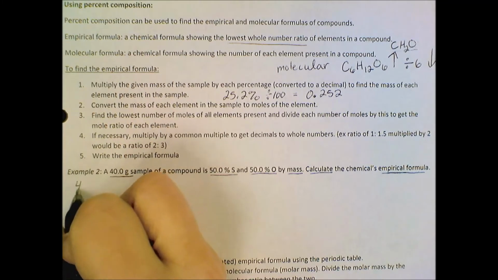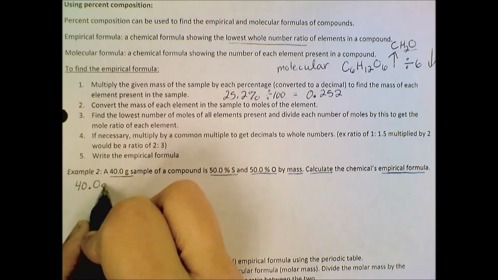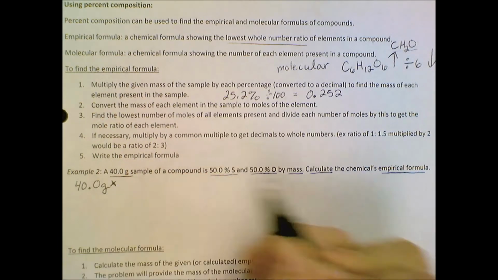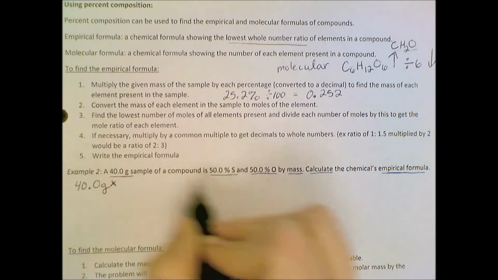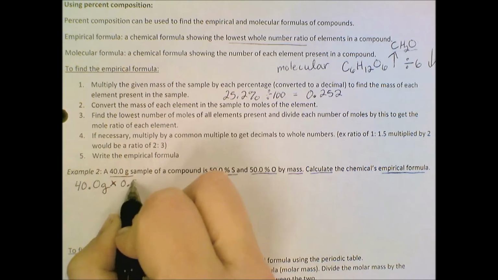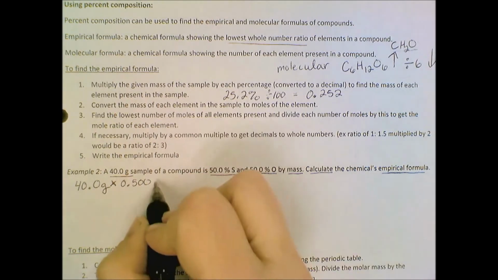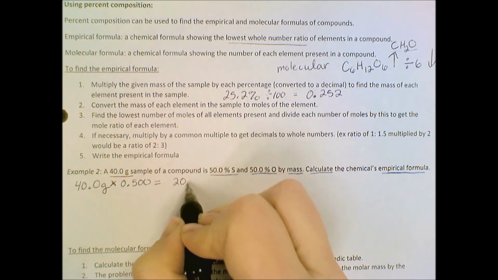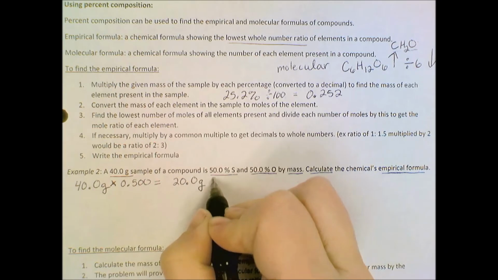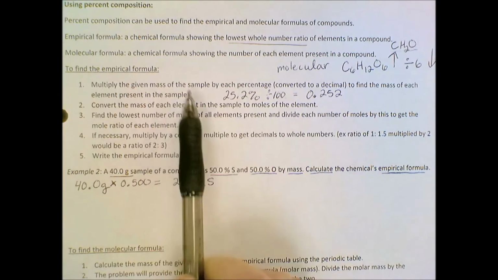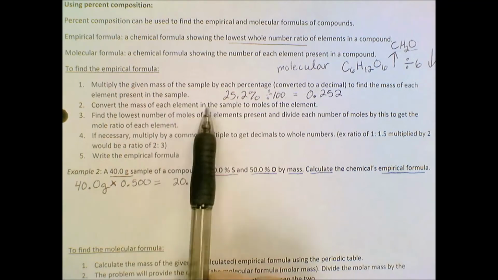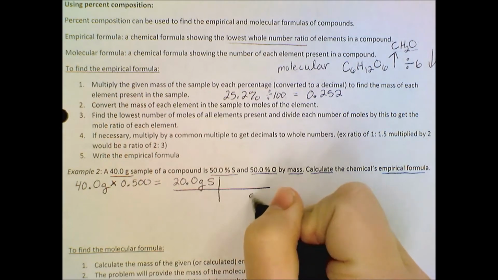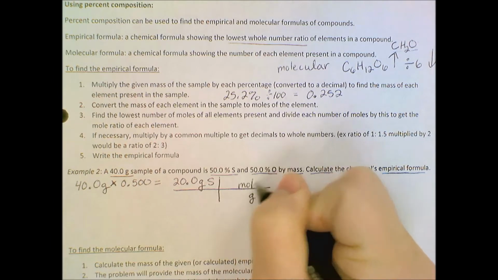So let's just do this. Go ahead and do this part. So 40.0 grams of our sample, and we want to multiply that by our percentage. So 50% becomes 0.500. And basically half of 40 gives us 20.0 grams of our sulfur. So that's step 1. And we want to convert the mass of each element in the sample to moles. So we want to change these grams of sulfur into moles of sulfur.